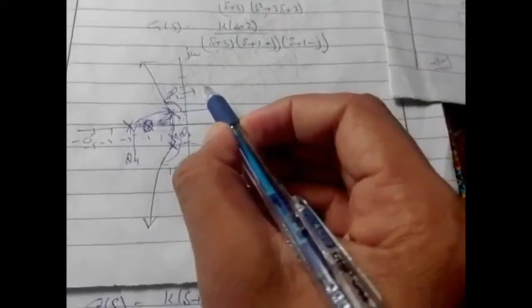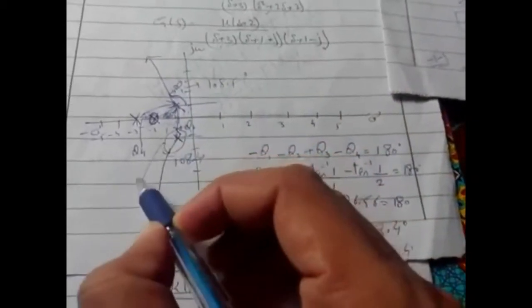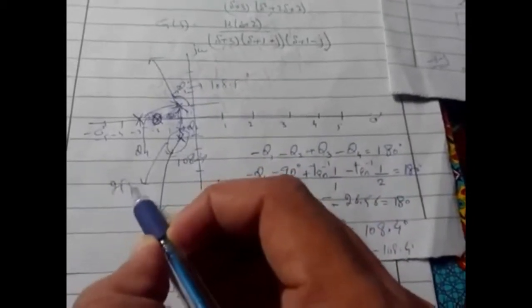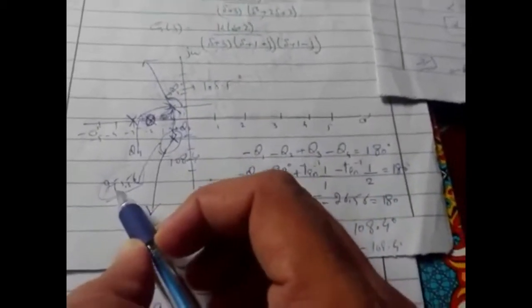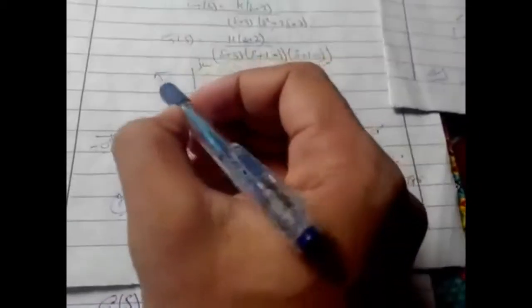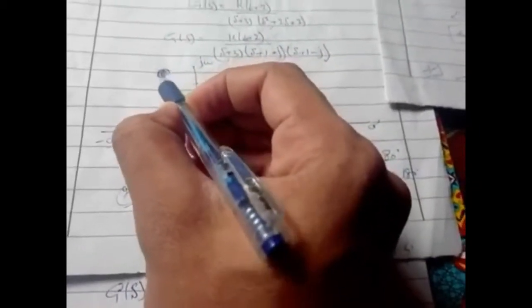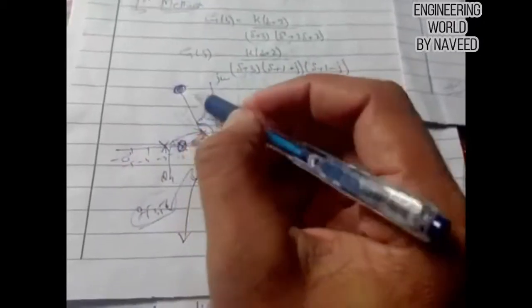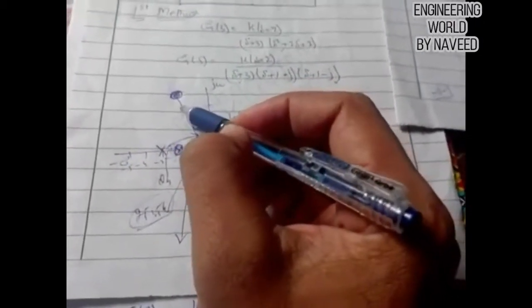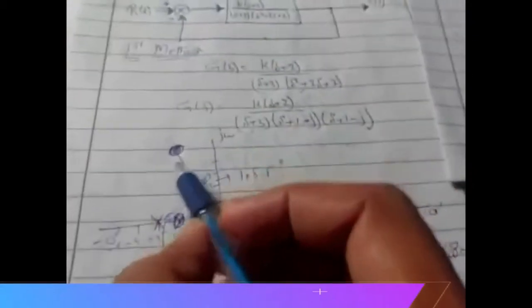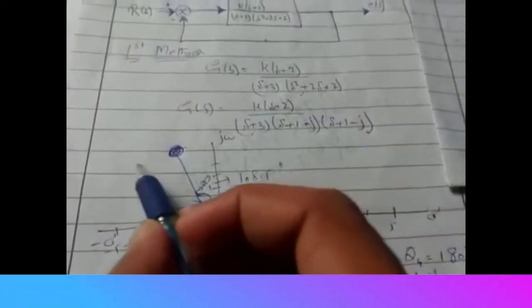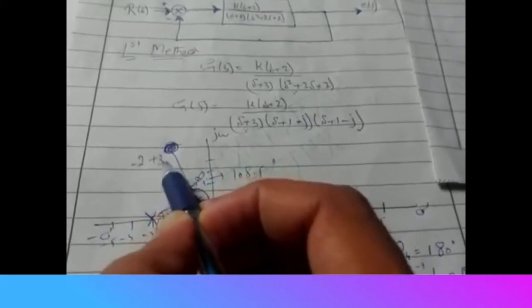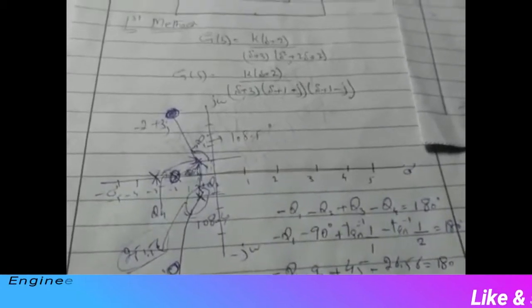So here we get one angle, which is 108.5 degrees, and the other angle, this departure angle, is 251.56. Now for the angle of arrival, let's say this is the zero, and the angle of arrival will be at the zero, but here we have two infinite zeros, so we are unable to find the angle of arrival. Let's suppose this is a zero, which is located at minus 2 plus 3J, and here you have a zero, which is located at minus 2 minus 3J.